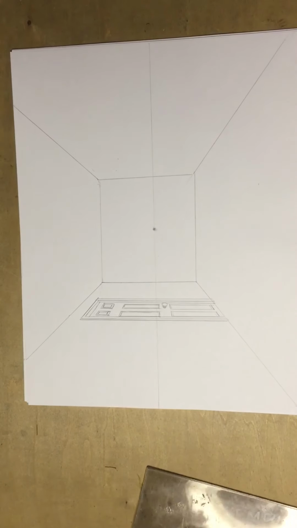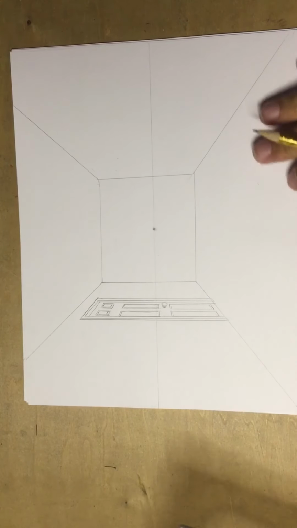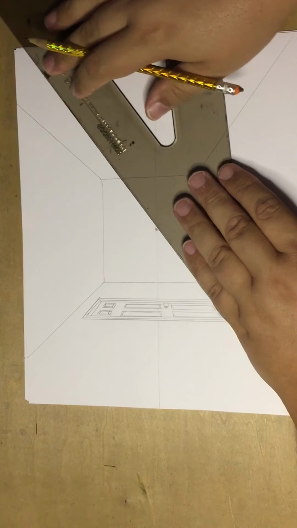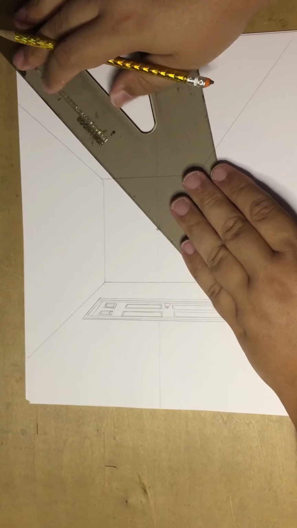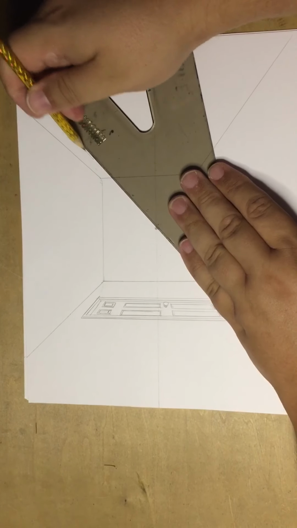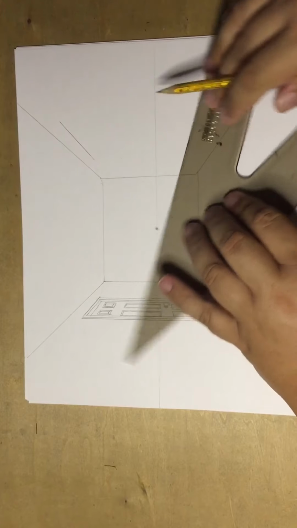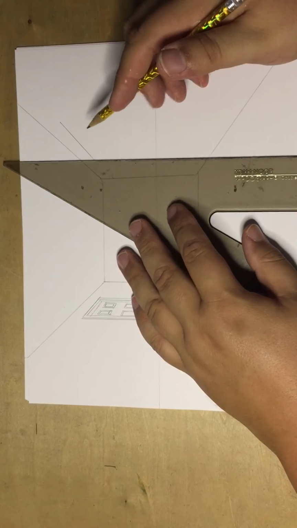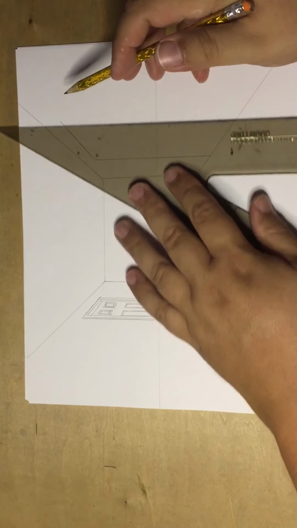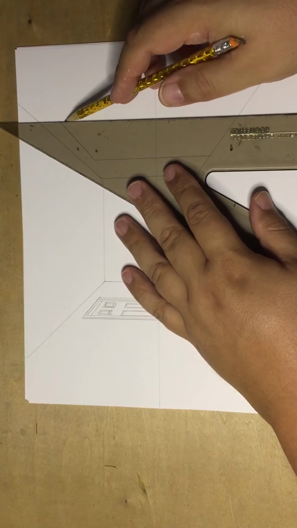All right, next thing I'm going to do is a hallway, which is similar to a doorway, except it's going to be a little bit wider. So I'm going to once again draw a diagonal line from my vanishing point towards the top of the wall, and connect it to the floor with 2 vertical lines, like so.